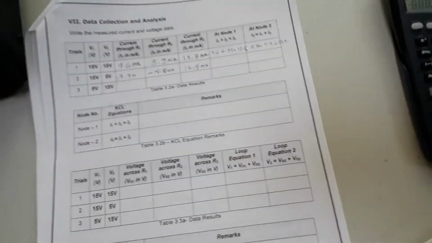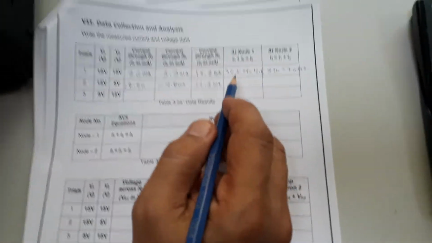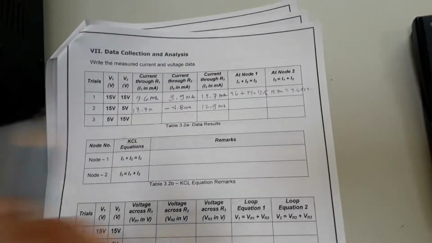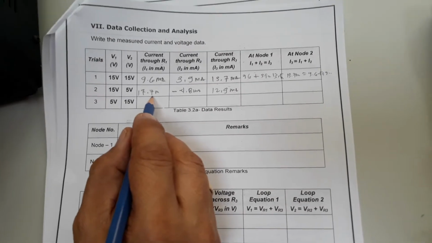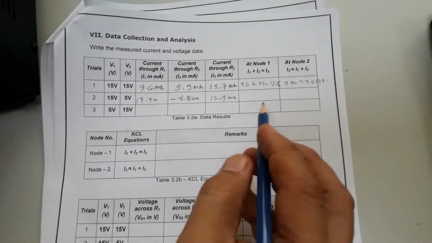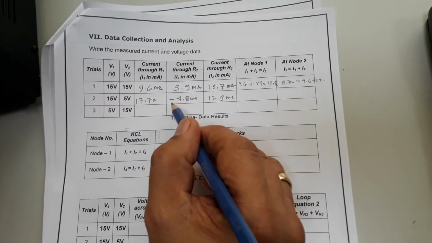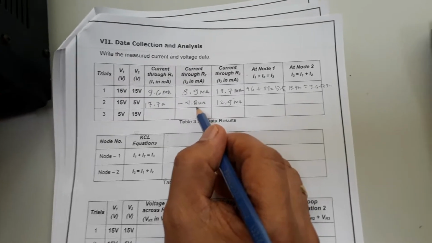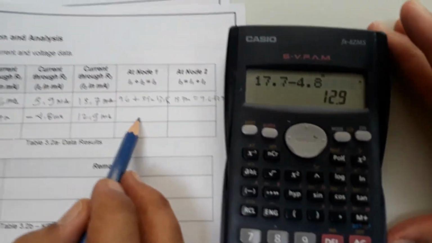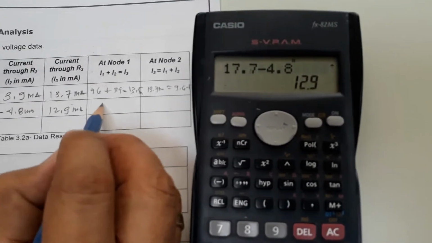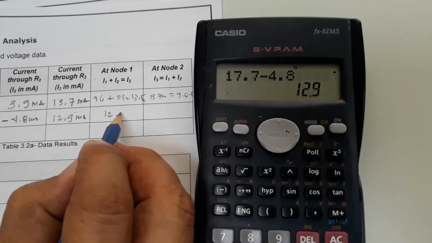So, we will substitute now to the given node equation. I1, we have 17.7 milliampere plus minus 4.8. So it is 12.9 milliampere.